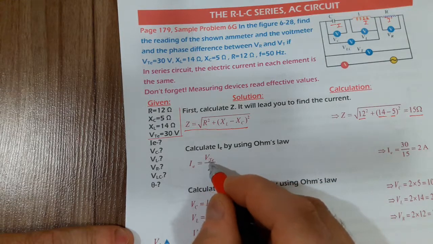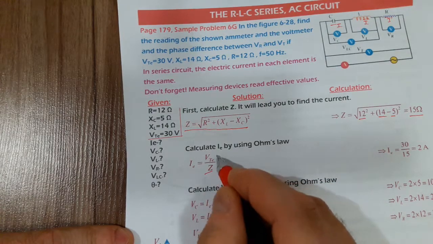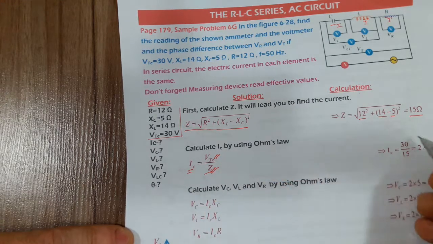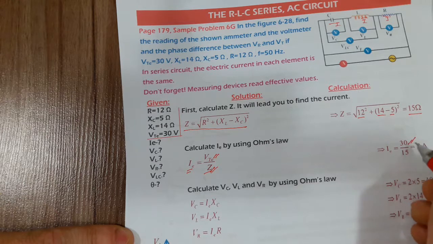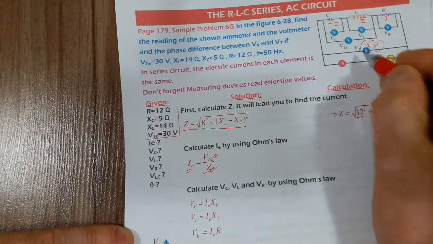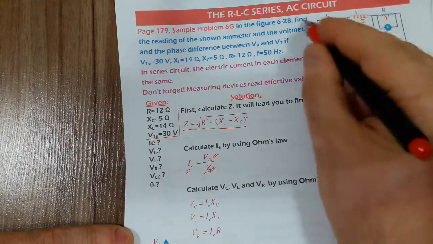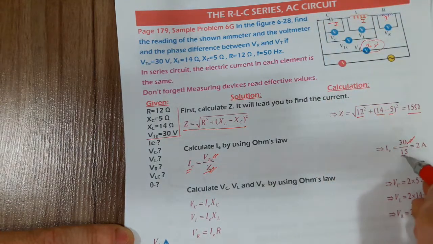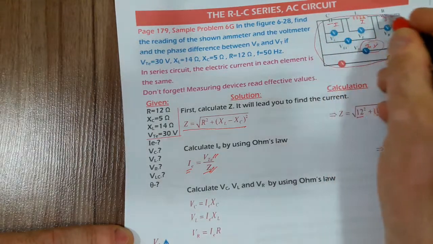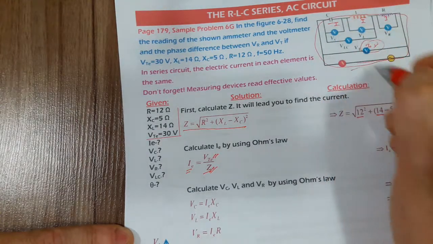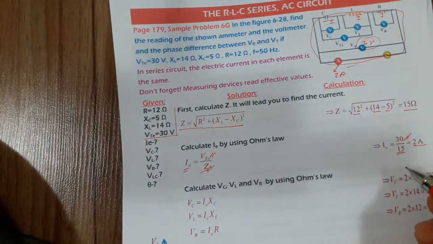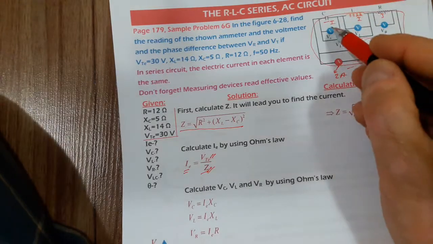Now it's time to calculate the electric current by using Ohm's law. Total effective potential difference divided by Z. Total potential difference divided by total impedance is the electric current of the circuit. The total effective potential difference is 30 volt. The question says this is 30, so it is the potential difference across all three elements divided by Z, which is equal to 2 ampere. So 2 ampere is the electric current flowing through these devices. So for that, this meter reads 2 ampere.